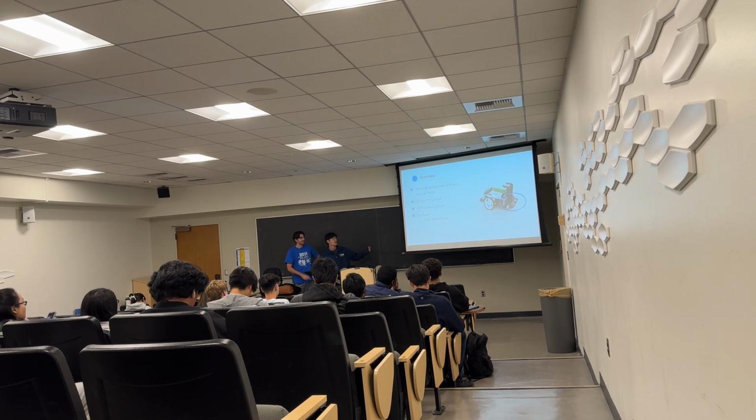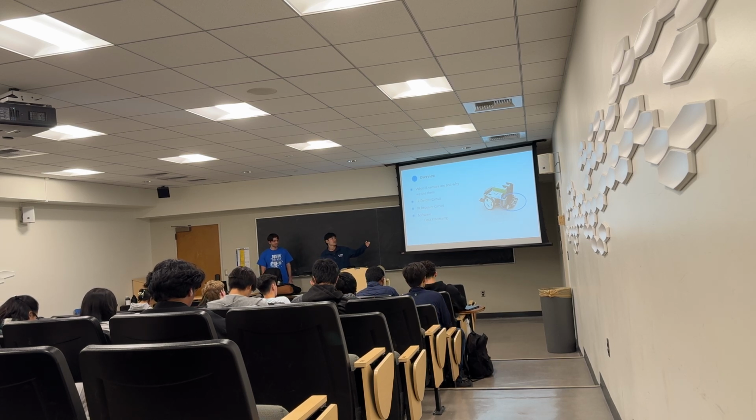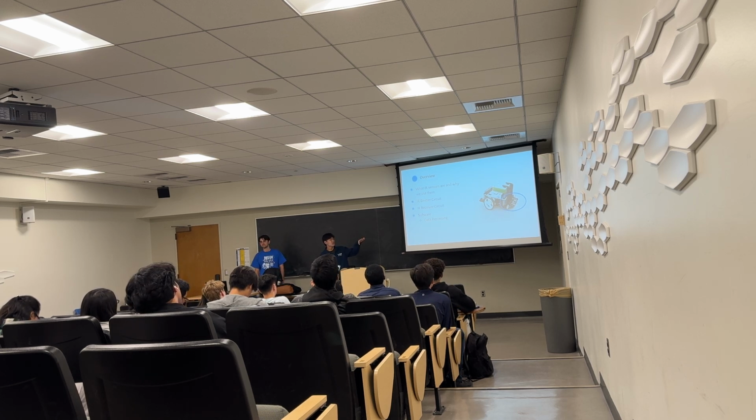Okay. So here's a quick overview of what we're going to be going over today. We're going to be talking about IR sensors, what they are and why exactly we use them. There are two parts to our IR sensor system: our IR emitter circuit and our IR receiver circuit. The IR emitter circuit is responsible for emitting pulses of infrared light.